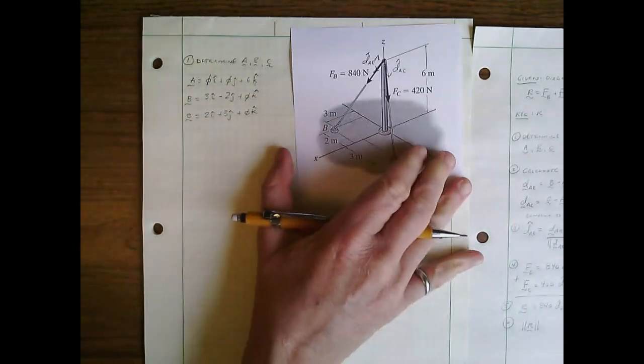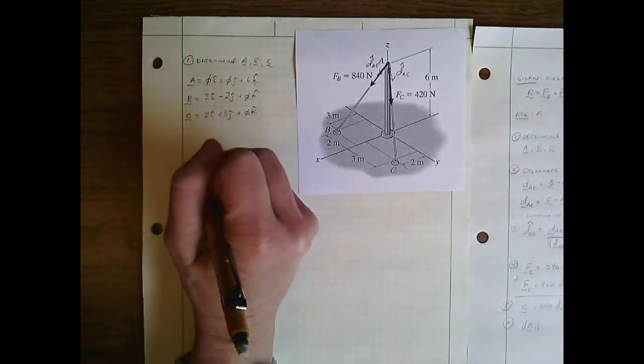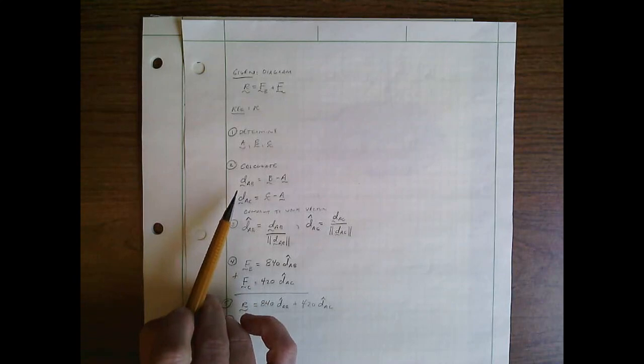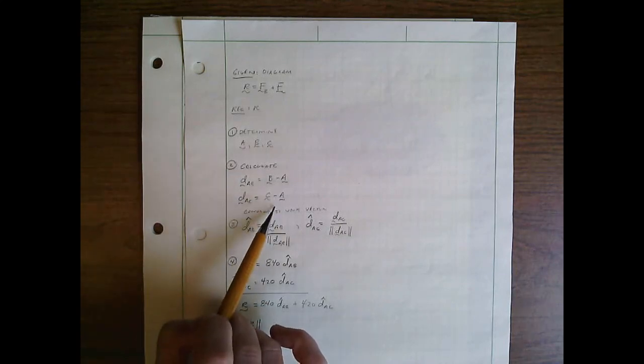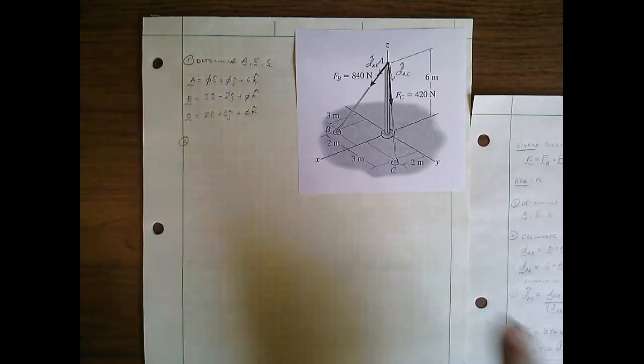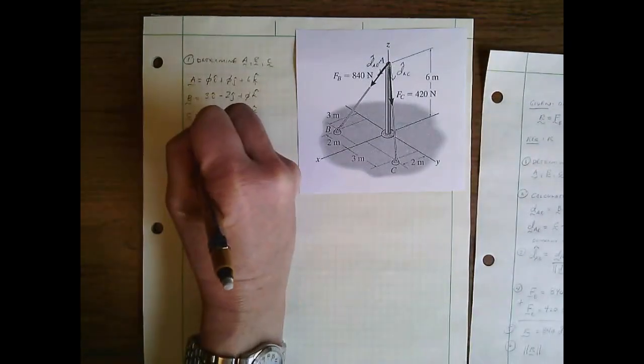Okay. Now, step 2, I'm going to determine DAB and DAC, and then I'll go ahead and convert them into unit vectors right away. Okay, so I'll do 2 and 3 together. Should I keep them separate? I'll keep them separate. Okay.